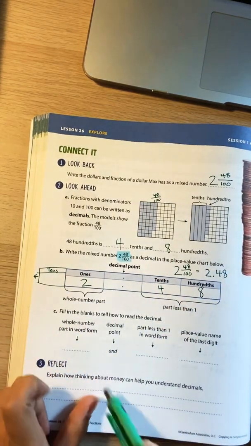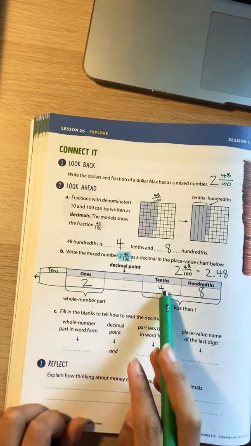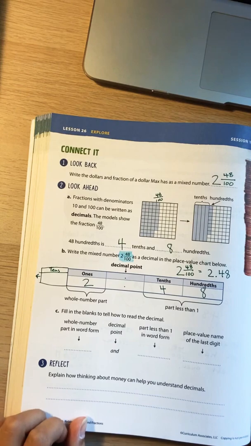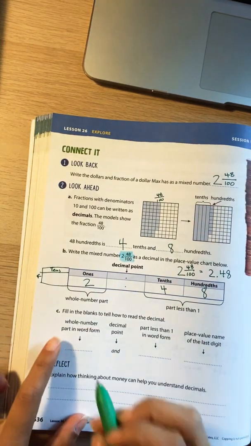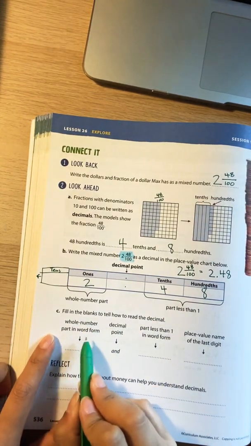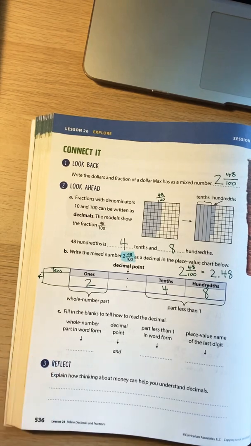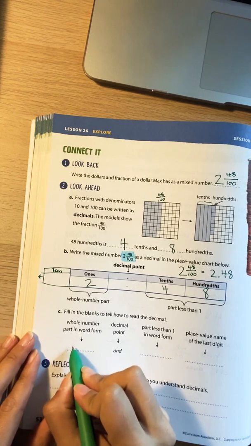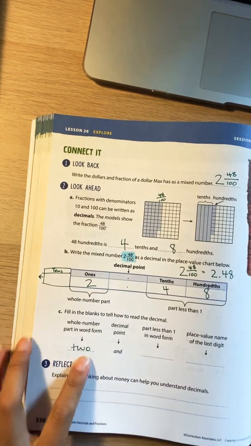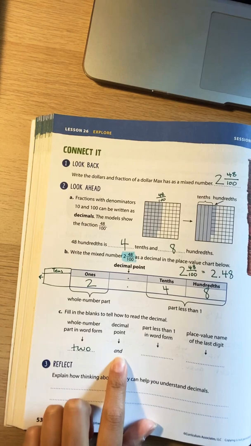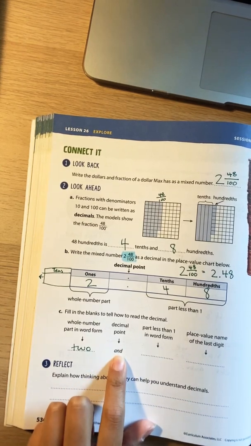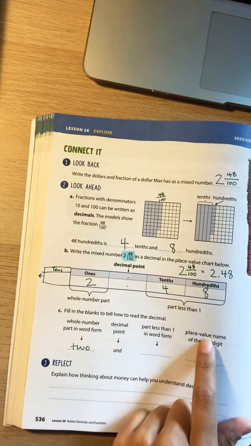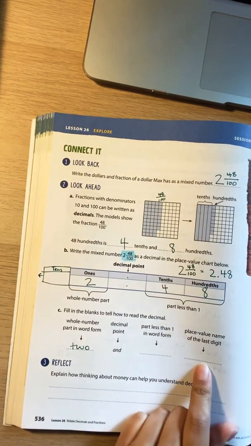Okay, C is, we're going to fill in the blanks exactly the same way we just did here. And this is the way that you would say the fraction, okay? So, whole number part in word form. So think back, what's word form? It's writing the numbers in words. So I'm not going to write the number 2, I'm going to write the word 2. The decimal point says and.